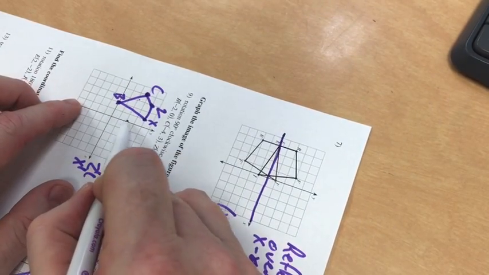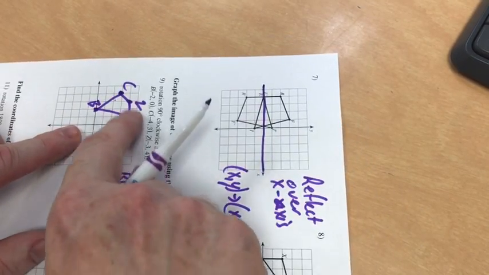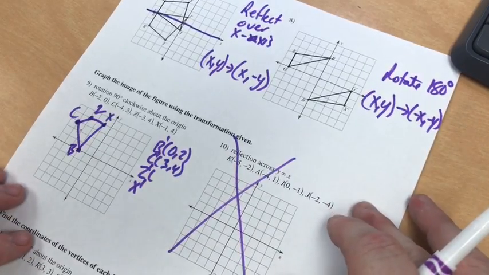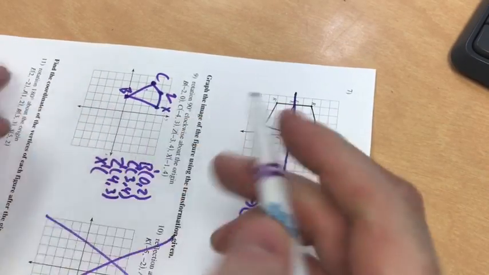Point C is at +3, +4. Point Z is at +4, +3. And then point X prime is at +4, +1.